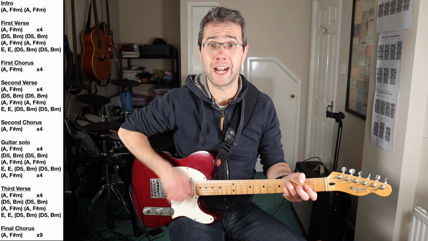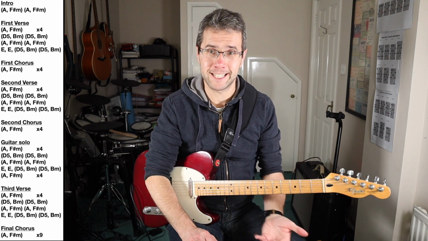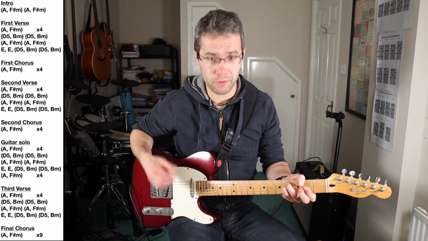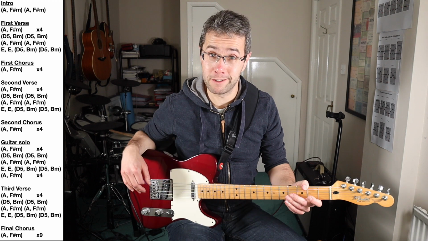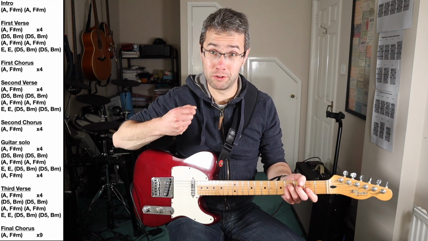So 1, 2, and 3, 4. Kind of hit the strings, but they're all muted. That's something you can do instead of using a rest. So 1, 2, and 3, 4, and play around with that. So there I've got a down, and then on the end of 2 an upstroke.